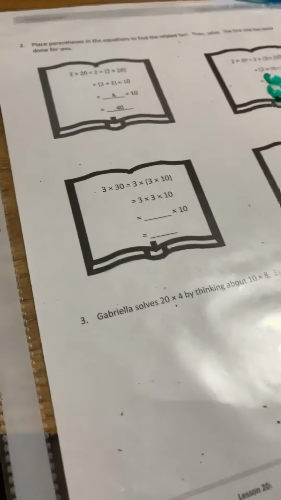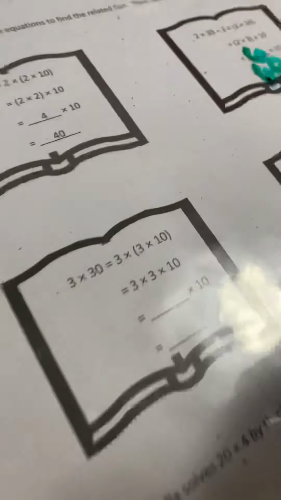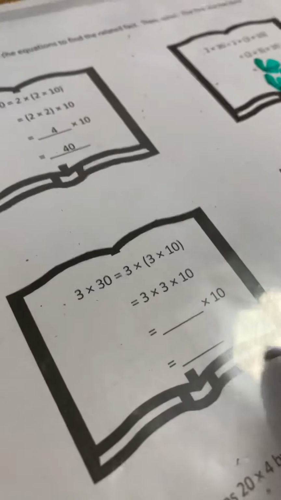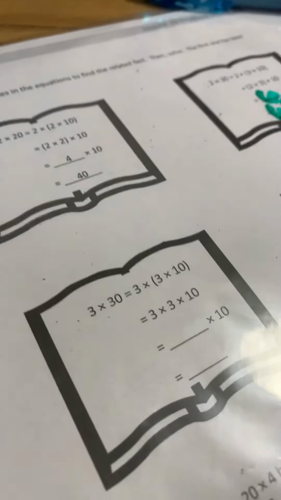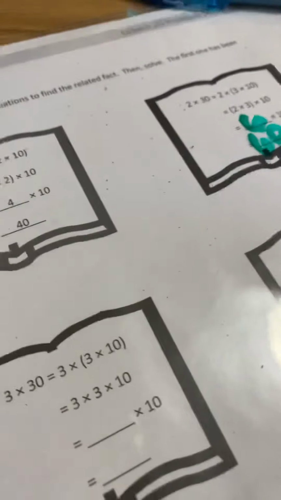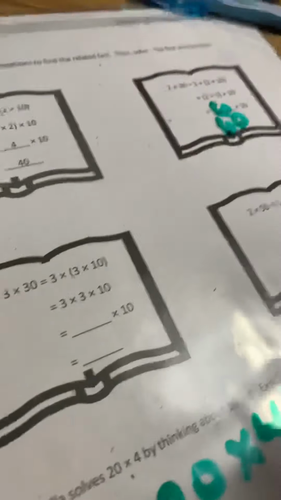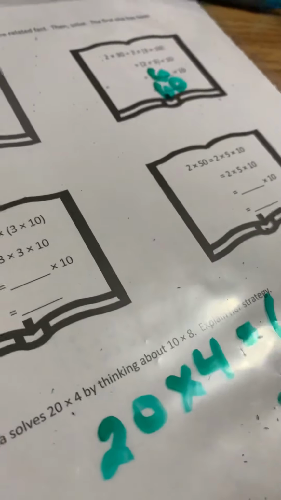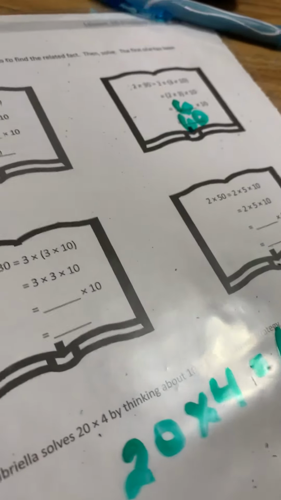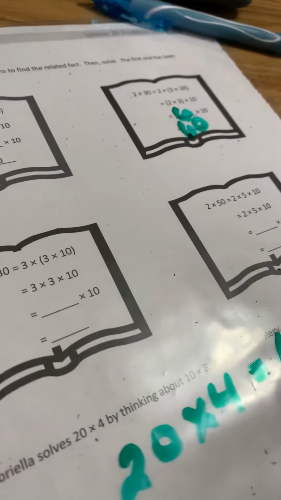All right, number 3 says, Gabriella solves 20 times 4 by thinking about 10 times 8. Explain her strategy. So she's going to first write 20 times 4 equals, and we're going to break it up, boys and girls, like this. In parentheses, we're going to put 10 times 2 because 10 times 2 gives us 20, okay? And then we're going to multiply that by 4 because we still have to worry about the 4 over here. So then we're going to do 10 times 2 times 4.